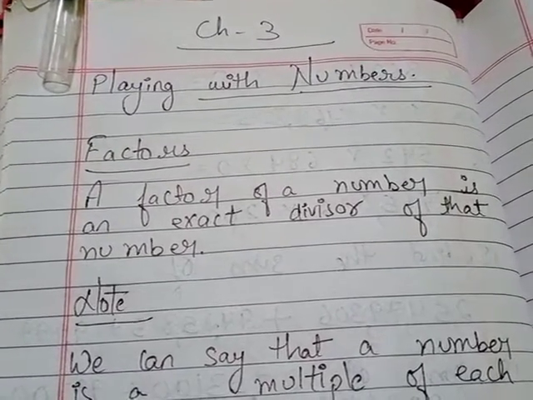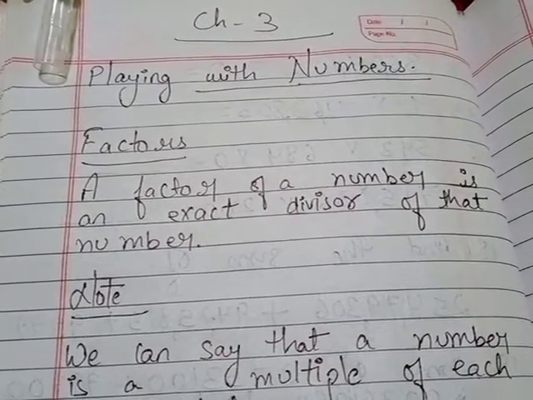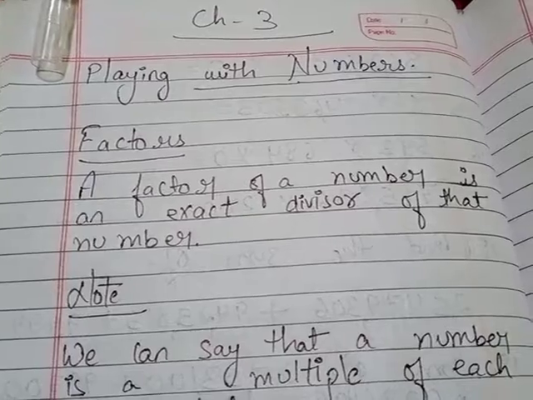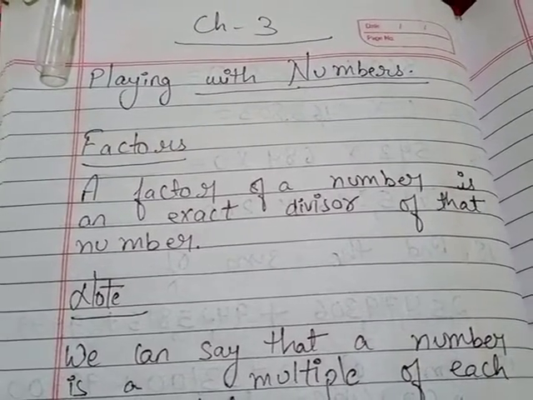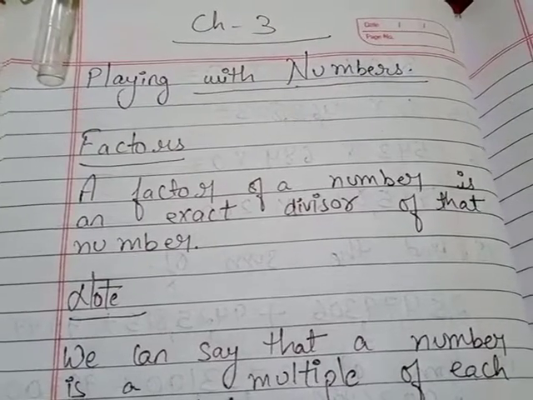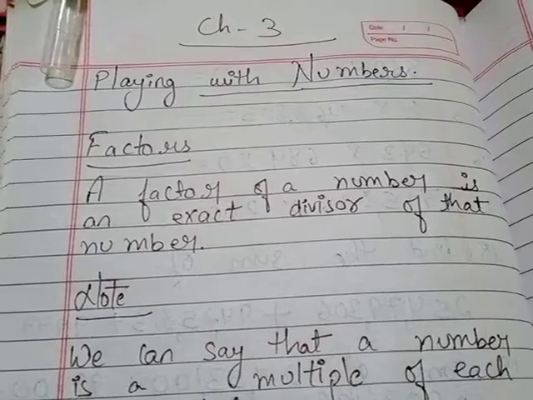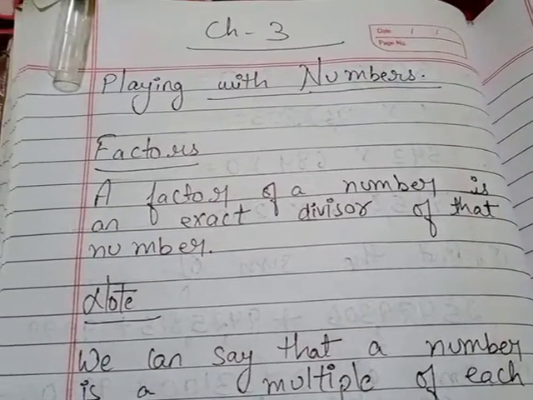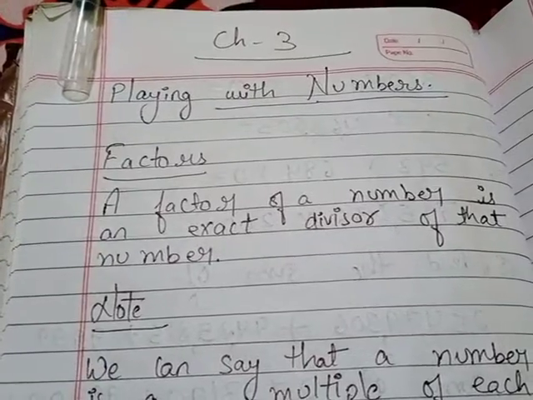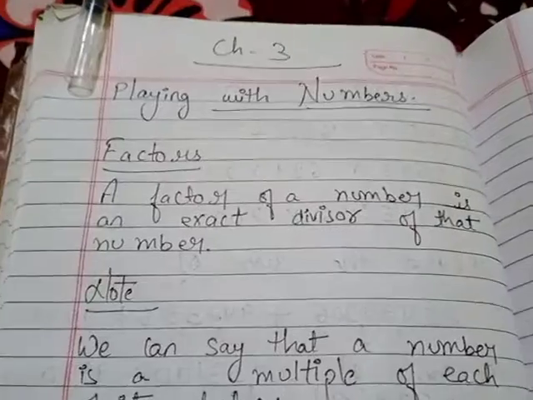You know what are factors? A factor of a number is an exact divisor of that number. It means that when any number's factor is asked, all those tables in which the given number is coming will be considered as its factors, right?